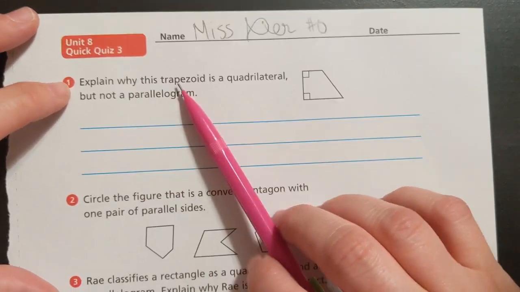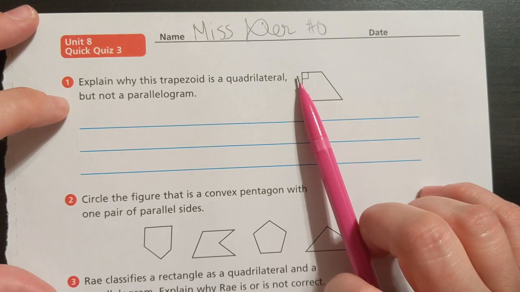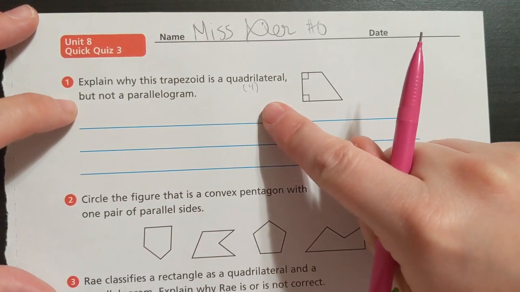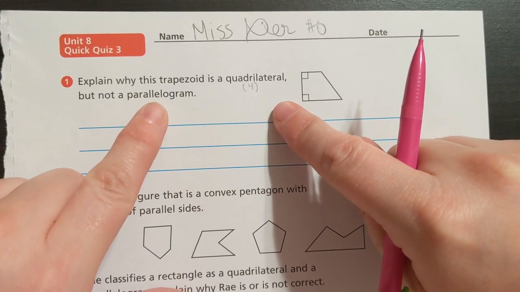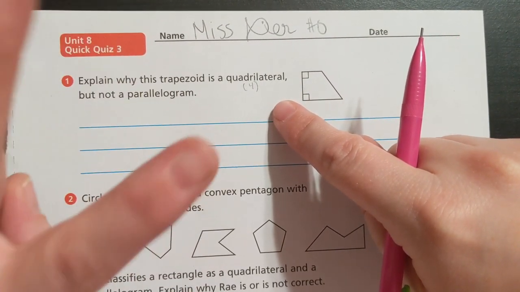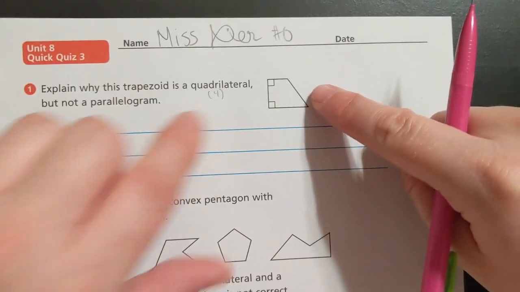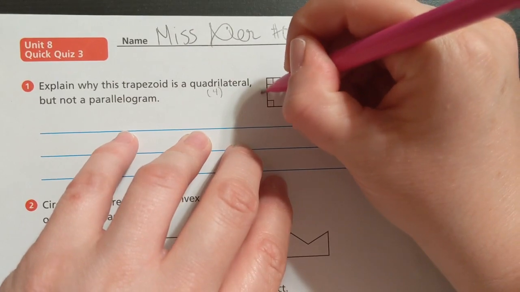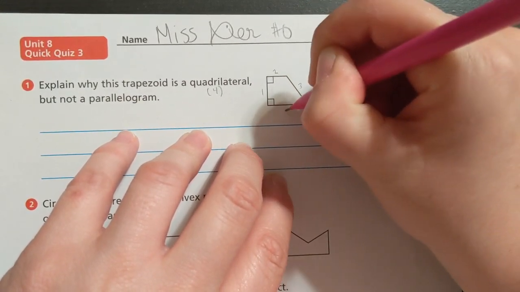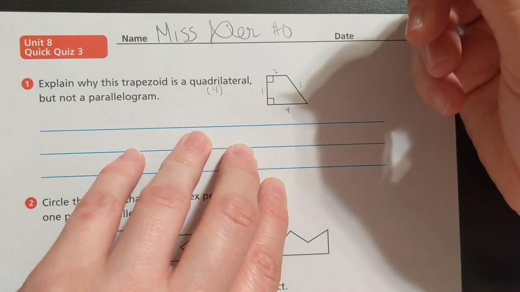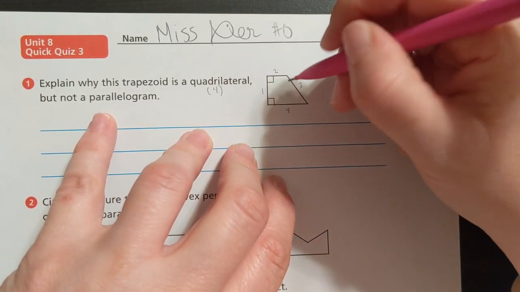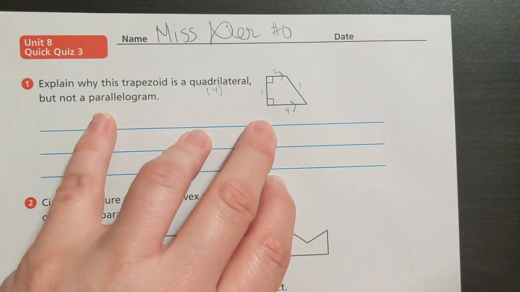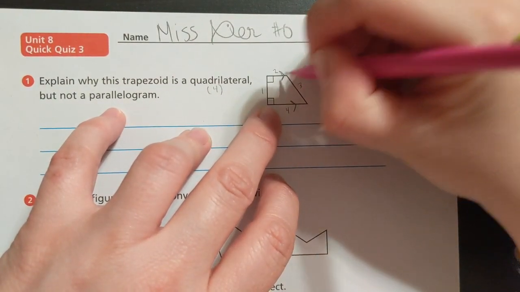Number 1, explain why this trapezoid is a quadrilateral. Remember, quad means it has 4 sides, but not a parallelogram. Remember, a parallelogram means it has 2 sets of parallel sides. So it is a quad because it has 4. Let's just double check. We'll count them. 1, 2, 3, 4. So it is a quadrilateral, but it is not a parallelogram because only the top and the bottom are parallel. Remember those parallel marks we've made before?